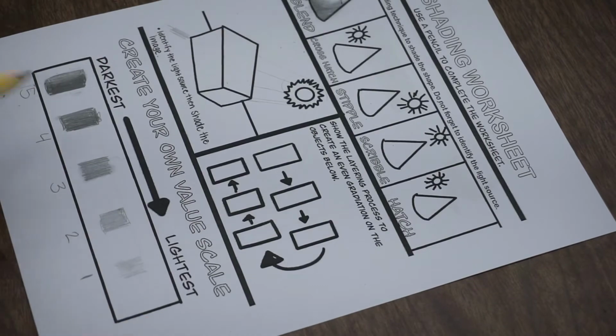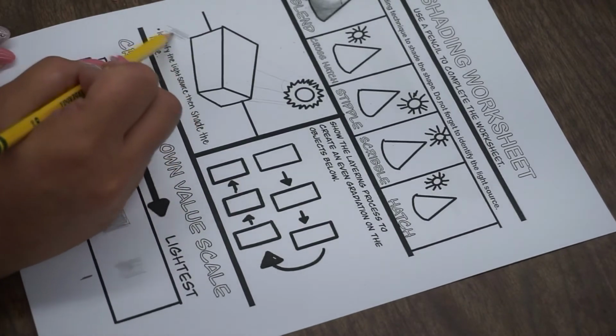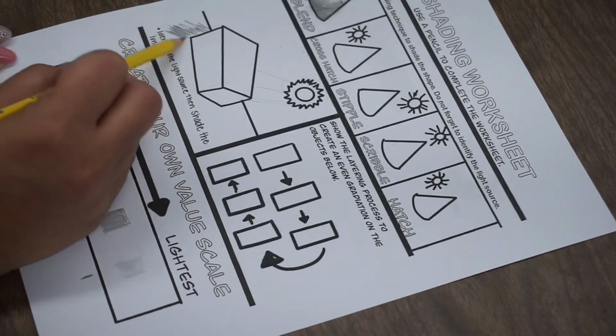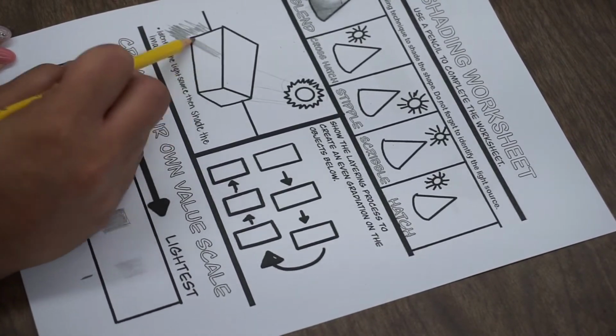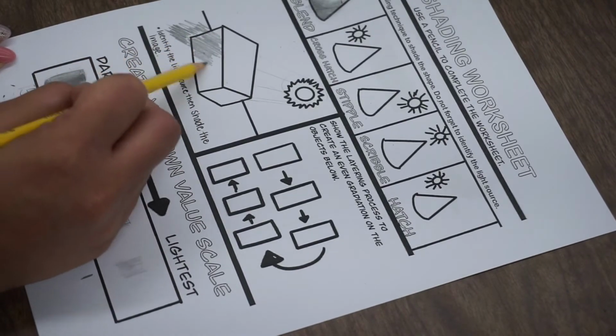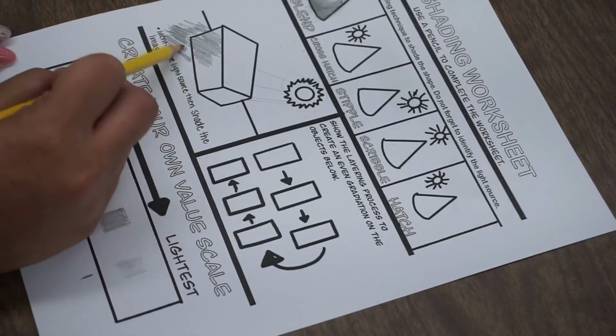So if we're looking at our value scale, 5, I'm going to make my shadows on this side of the box darker. My darkest value going on the bottom.